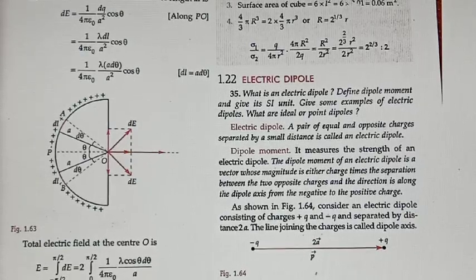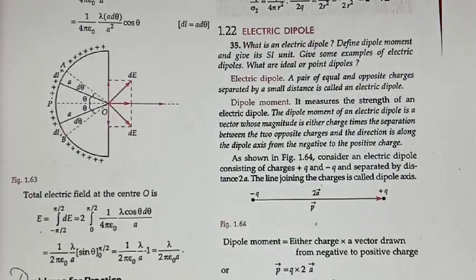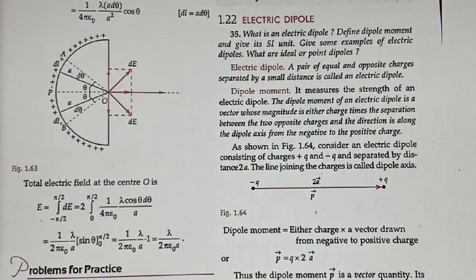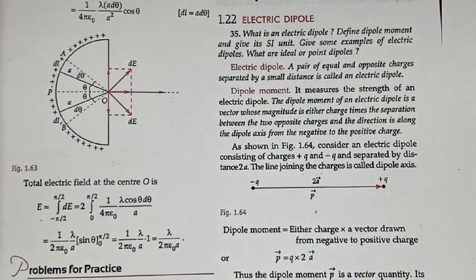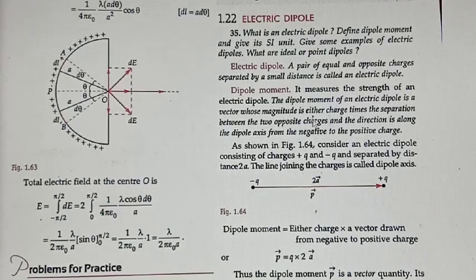Dear students, today we are going to discuss electric field at a point due to an electric dipole. Also, we will discuss torque experienced by a dipole when placed in a uniform electric field. Now let us first see what is an electric dipole.